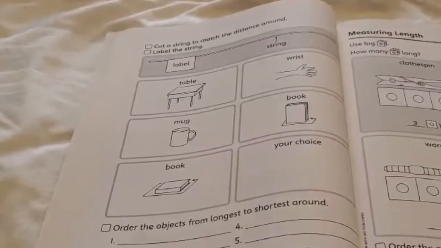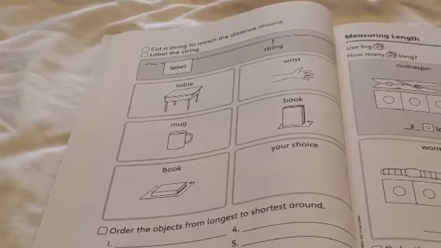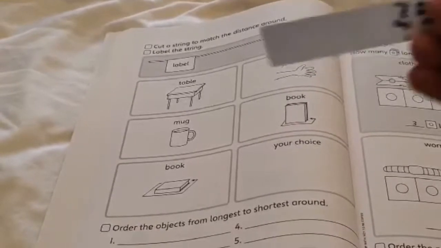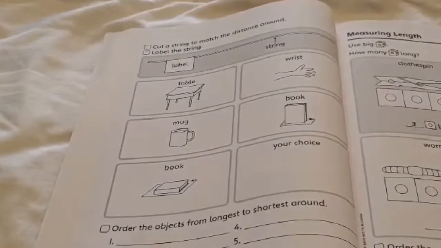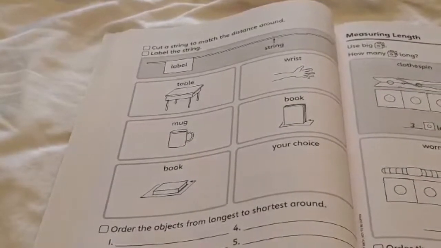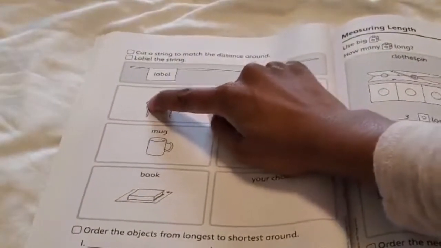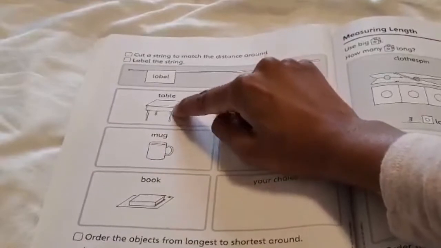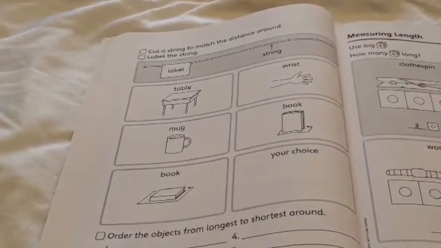The last page is a fun one that you can do at home. All you need is a string and just a scrap piece of paper to make a label. This is called distance around. Distance around is when you measure something, you start at one end and you go all the way around that object to see exactly how long it was.